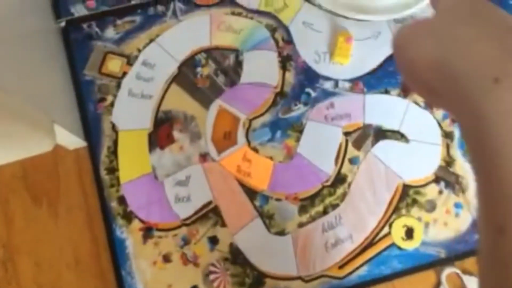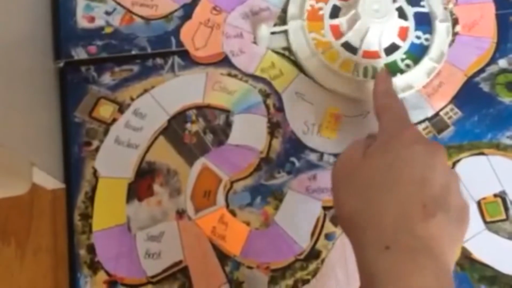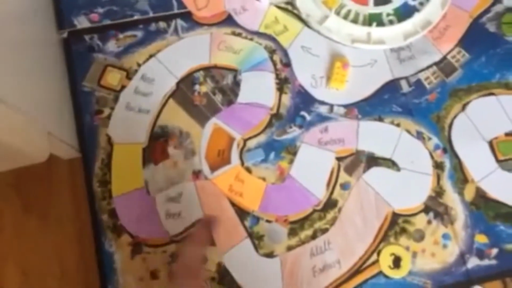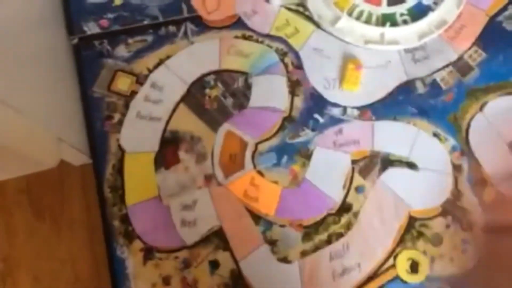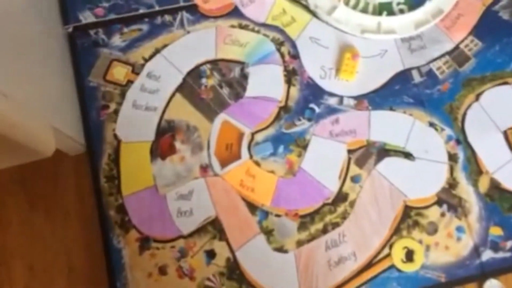So I will spin the wheel, and whatever color I land on, I have to pick a book that color. And then the rest are up to you. So please tell me some interesting prompts that you can come up with.